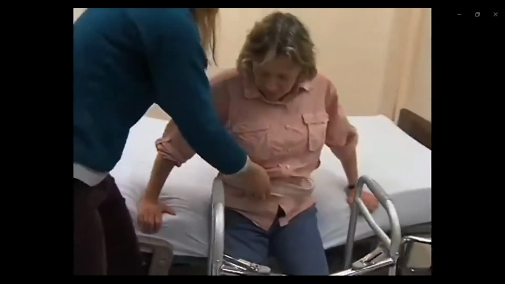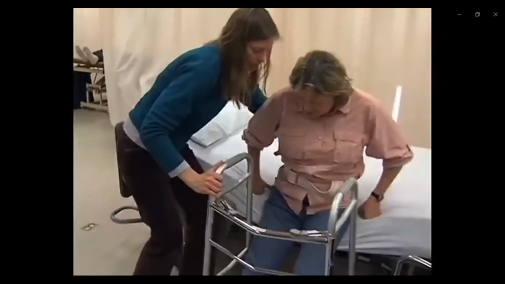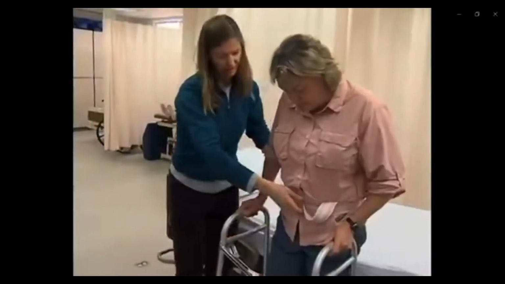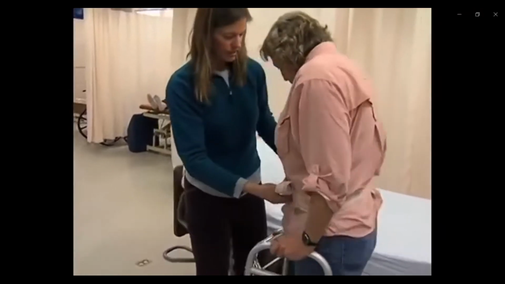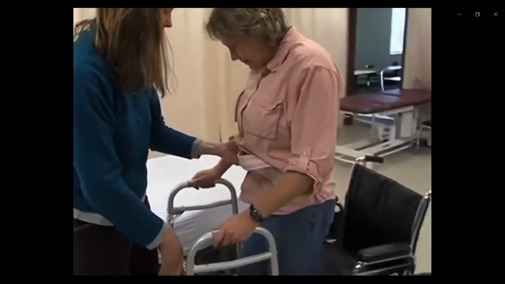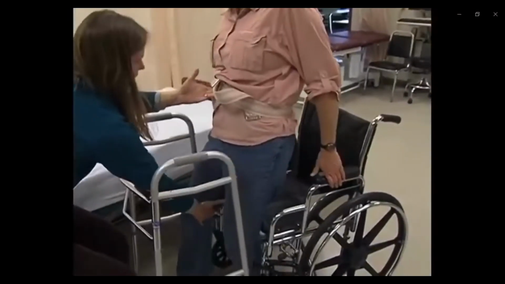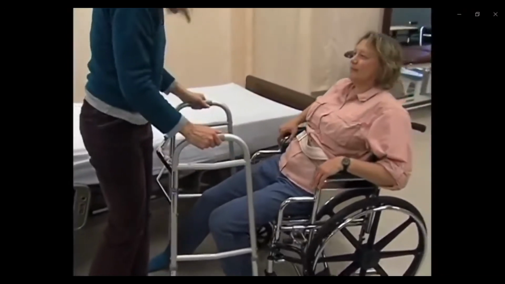And I'm going to stand on your weaker side here while we're standing up. I want you to push off the bed on the count of 3. 1, 2, 3, and then hang on. Good. Now we're going to take little steps around. And then back yourself into the chair. Wait till you feel the back of that chair against your leg. Now reach back to those armrests and lower yourself down. Kick that leg out just a little bit. Nice job, Linda. Thank you.